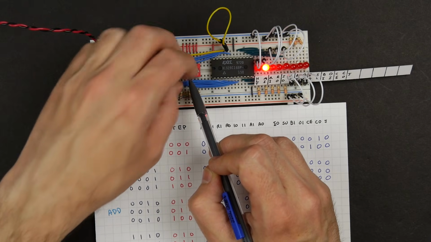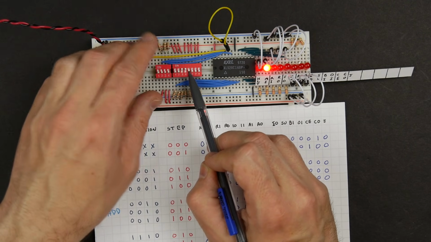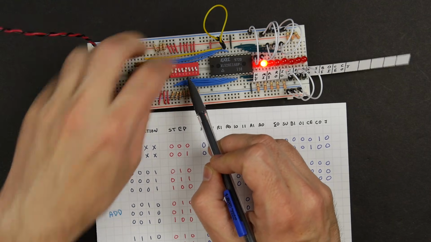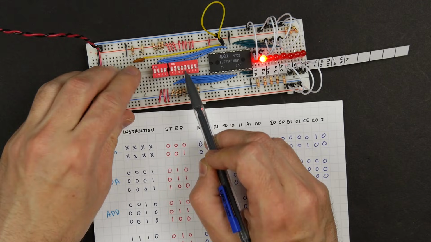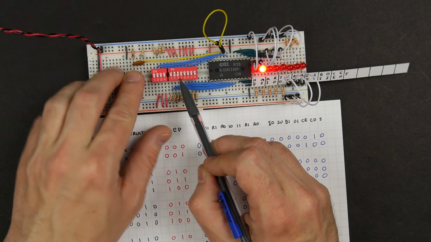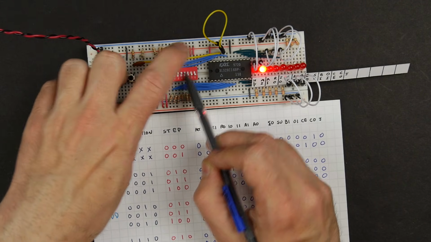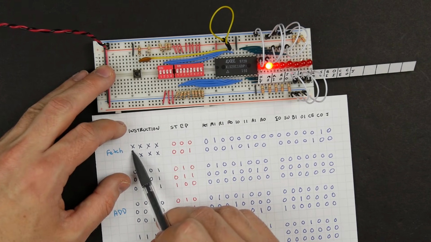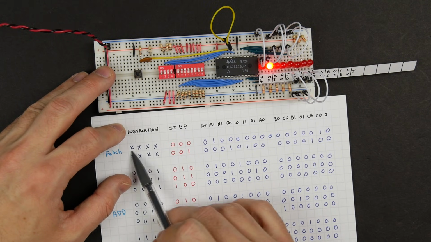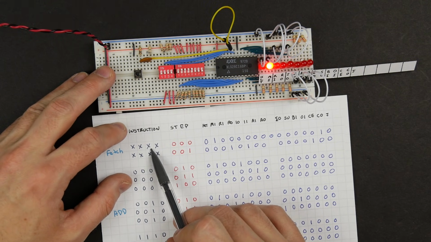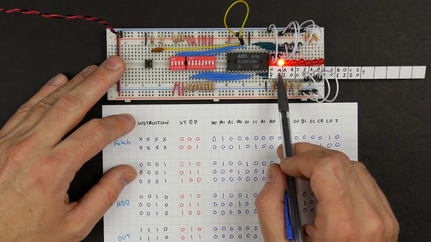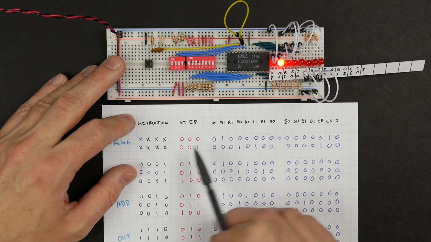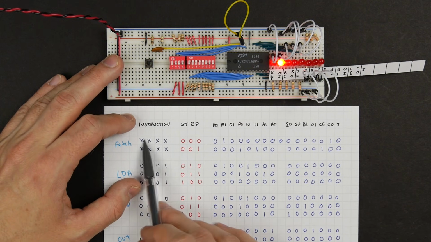Instruction 5, 6, 7, 8, 9, 10, 11, 12, 13, 14, and 15. So now for every possible combination of instruction bits here, so all 16 possible instructions for step 0, I've programmed in this memory in bit high and then the rest of these bits low. So that handles this case here.